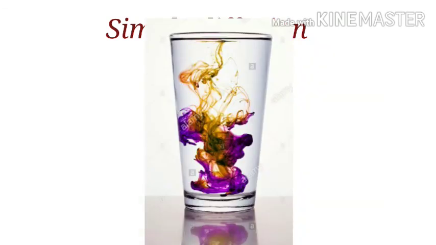Suppose you are taking some water in a glass and adding 2 or 3 drops of ink, you can see the spreading of ink in water. So this is also diffusion.